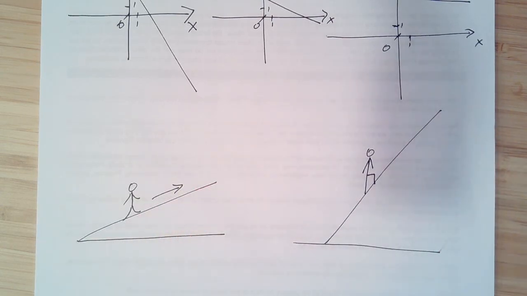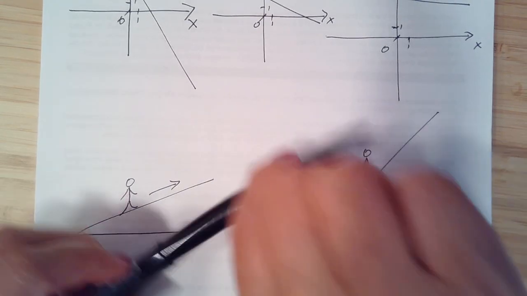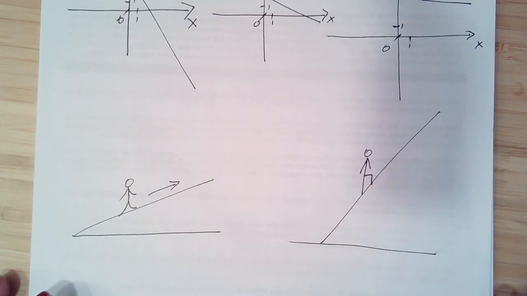Both are going uphill. How can you say what is the difference here? This is pretty steep and this is flat, and there must be a way to give a measurement. Mathematically, we should use a number to show how hard it is, whether it's flat or steep.